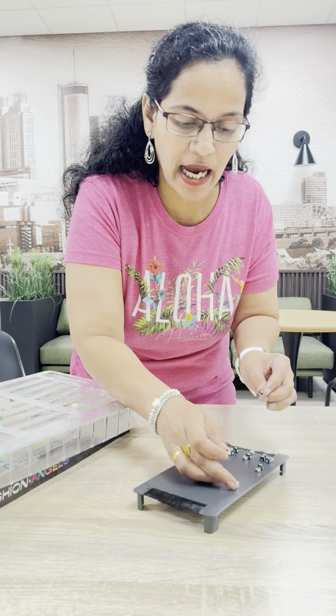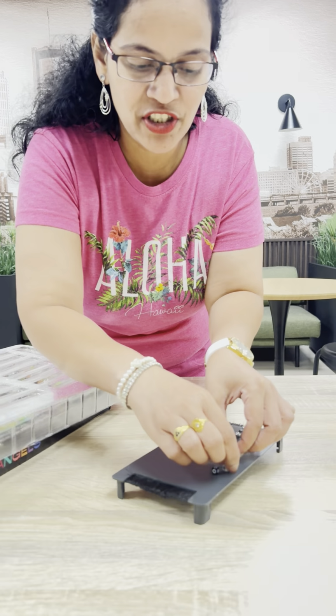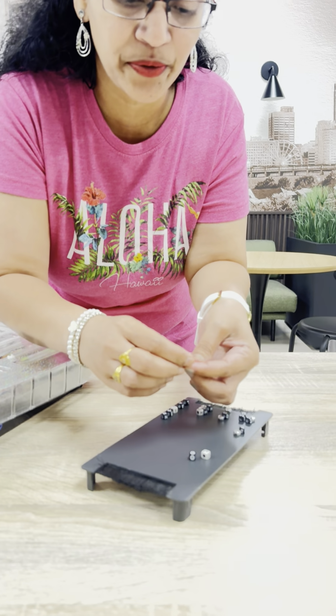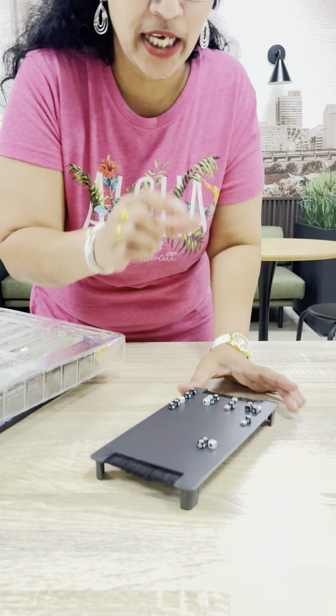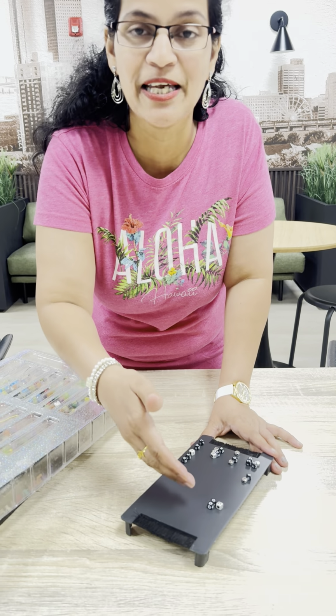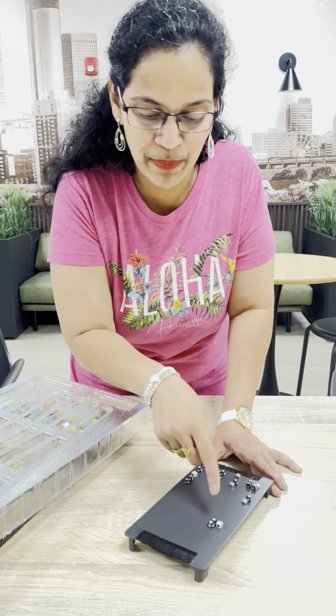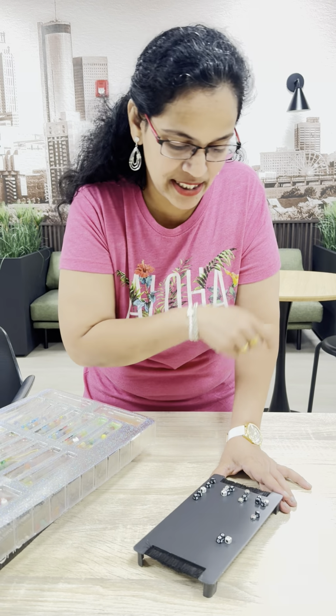Now I am adding two oxygens to the carbon, and when I add two oxygens, it creates a compound. So CO2, which stands for carbon dioxide, is an example of a compound because it is a combination of two or more elements.